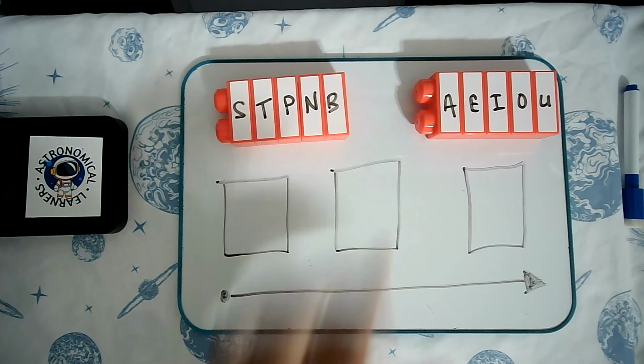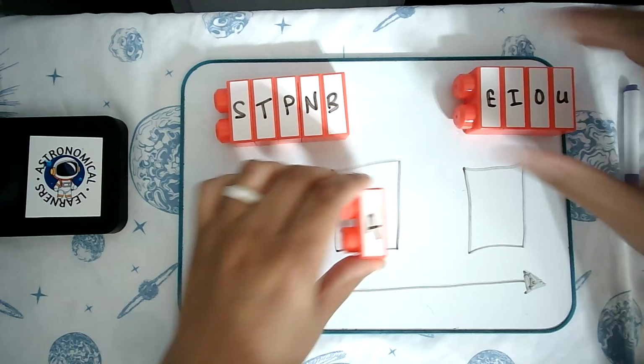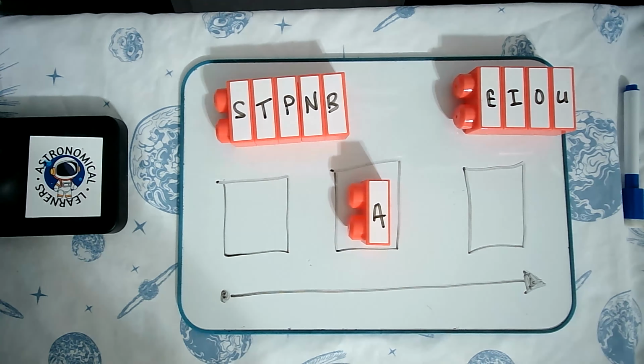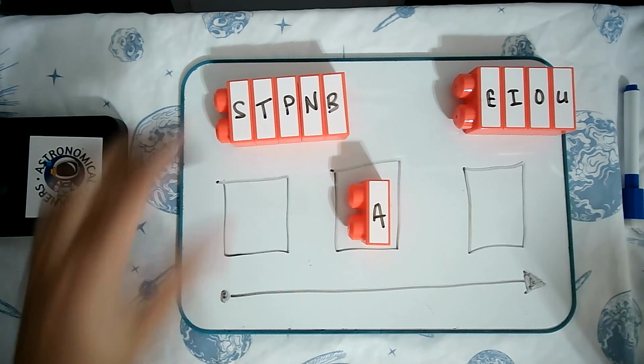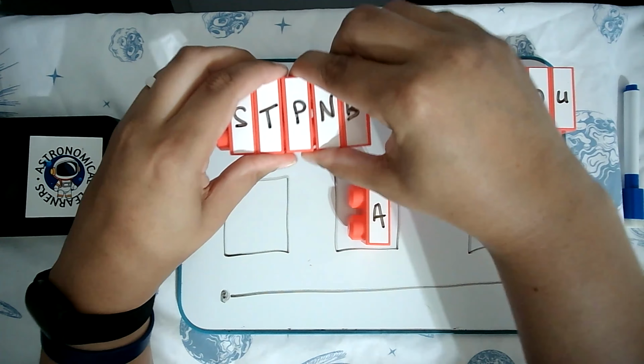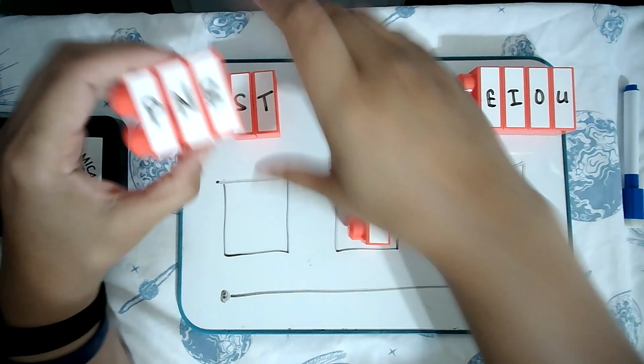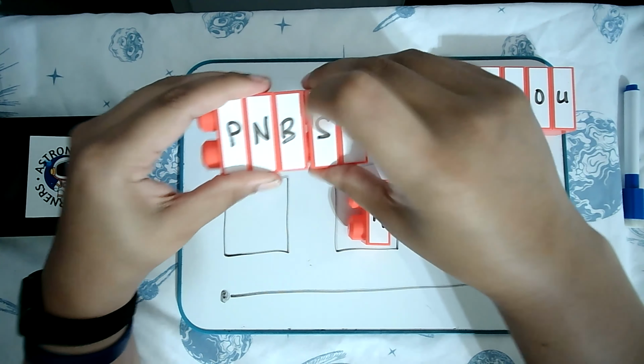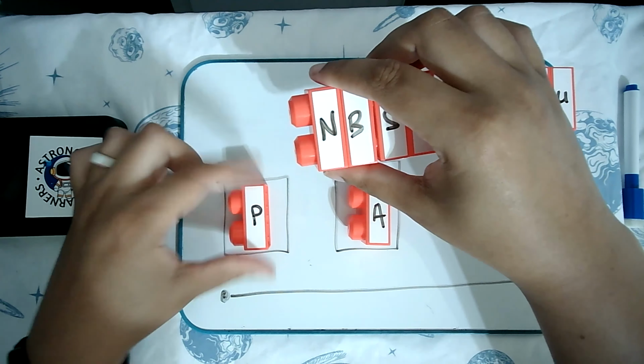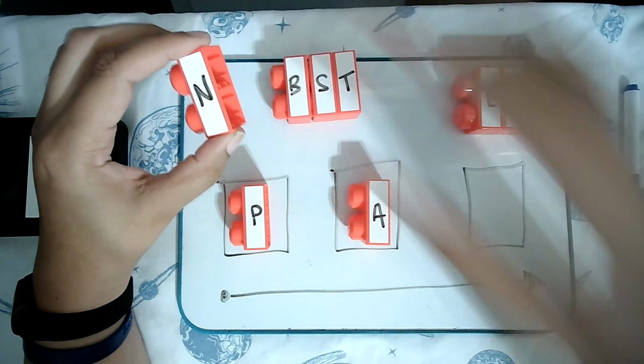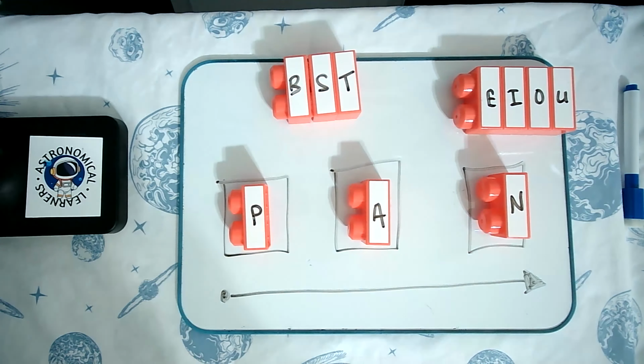So I'm simply going to say pick whatever vowel you like and put it in the middle. It can be any vowel, A, E, I, O, U, and then also pick whatever consonant. So most of the times we start with S and T, so I'm going to change it up a little here. Let's use P, and then let's use N. All right, are you ready?